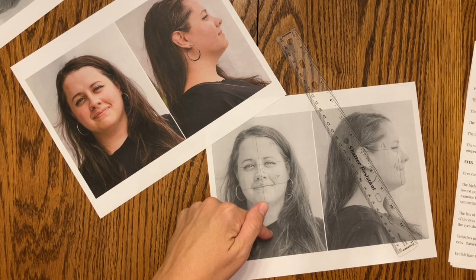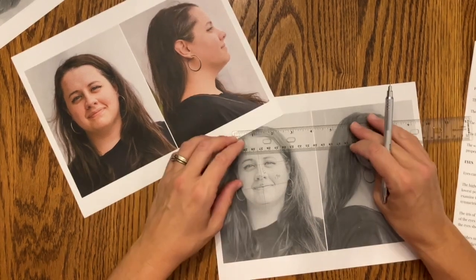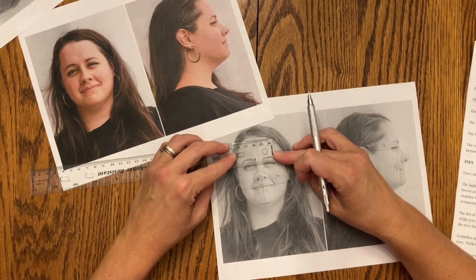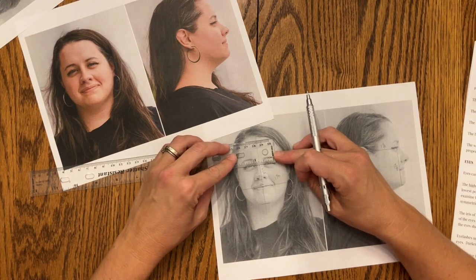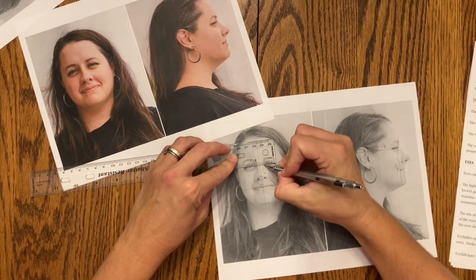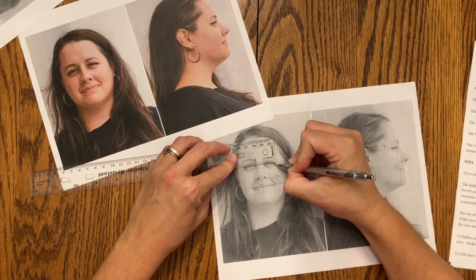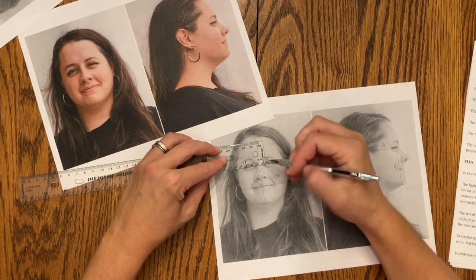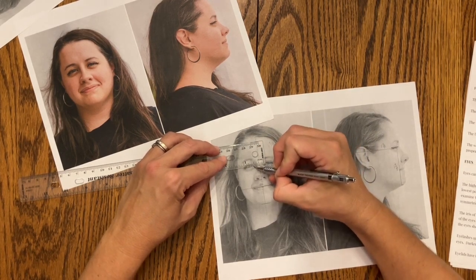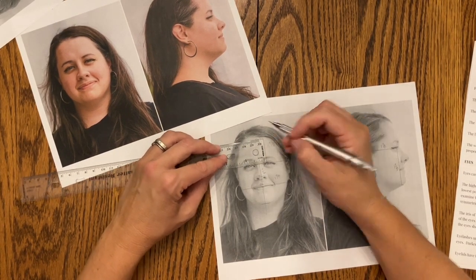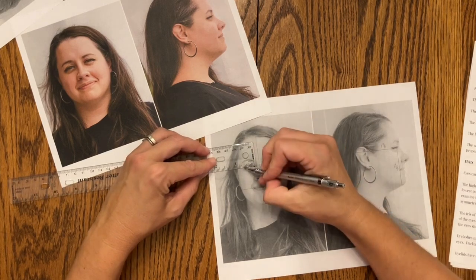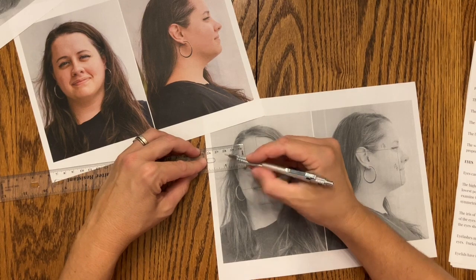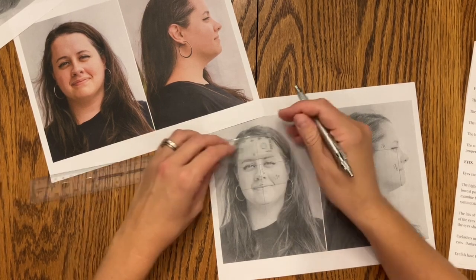Okay, the two eyes of the face are usually about 1 eye width apart from each other. So if I measure the width of her eye, which is going to be from corner to corner, in this drawing, her eye is a 1/2 inch big, okay? So then I want to measure from the inside corner of the eye to the other inside corner of the eye. That is also a 1/2 inch. Her other eye is 1/2 inch. And then if we go off the page, this is a 1/2 inch.